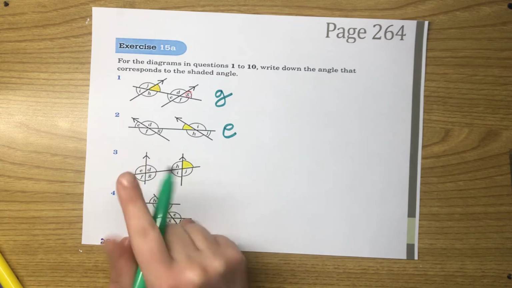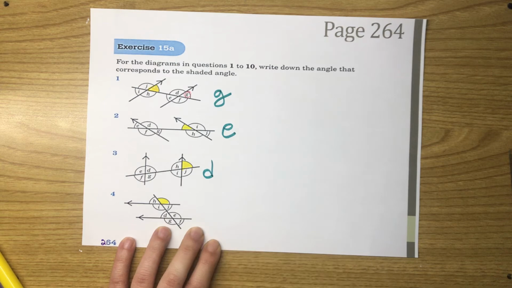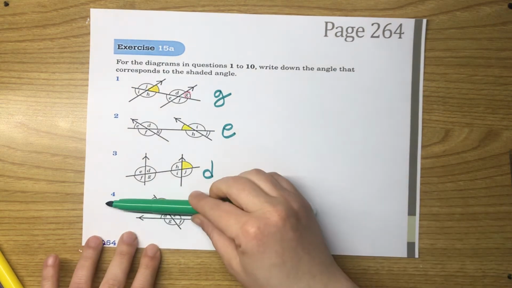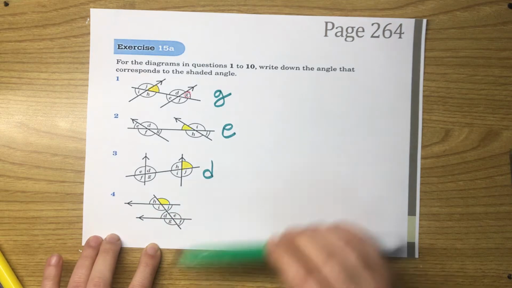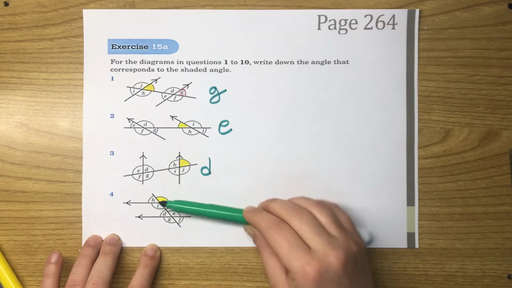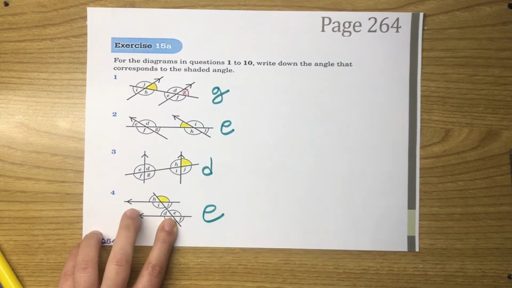Right upper, so it's D. So it corresponds to angle D. Next, these parallel lines, 1, 2, right upper, so it's going to correspond to the angle E again.